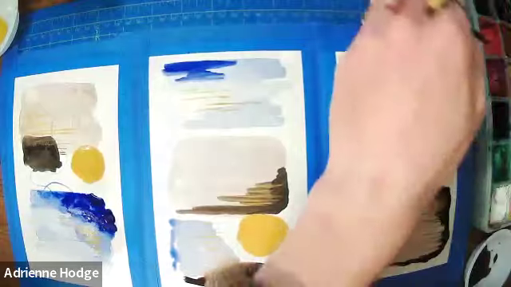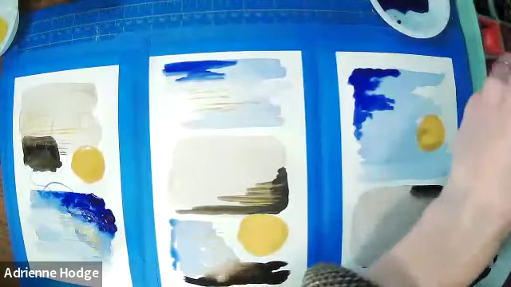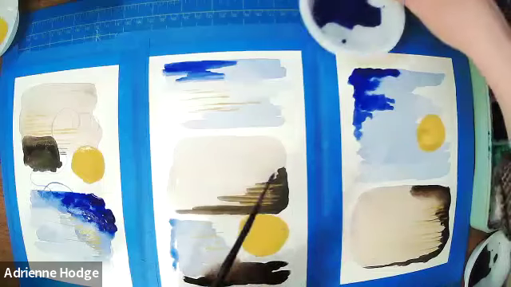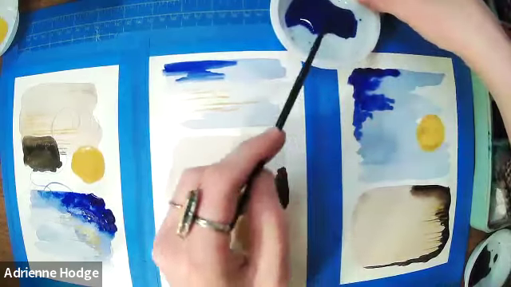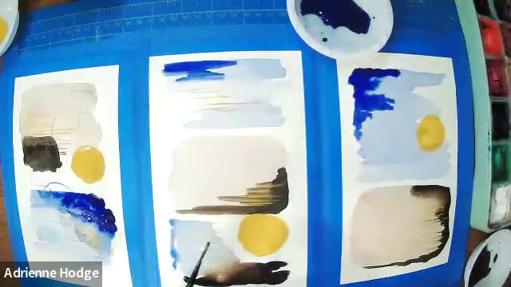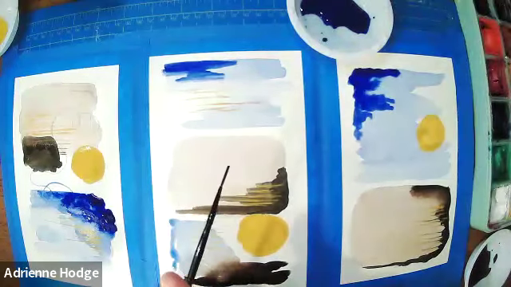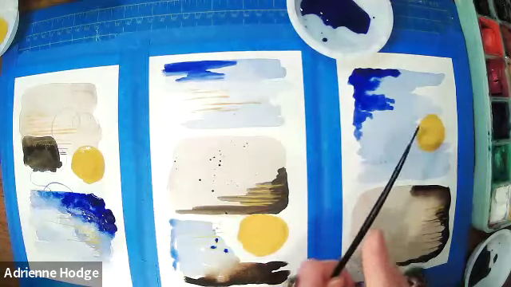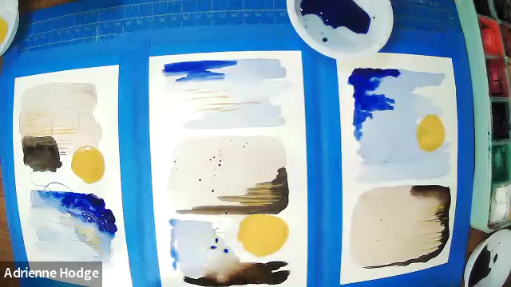Oops. Another one that can be fun is to load up your brush, this liner brush, with a darker color like this. And then this is going to be pretty random, but I'm just going to tap it and let some little splatters happen. So that could be another little wild card.